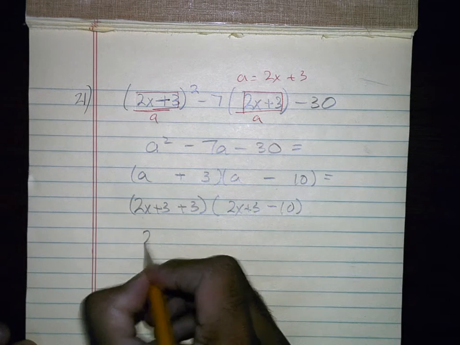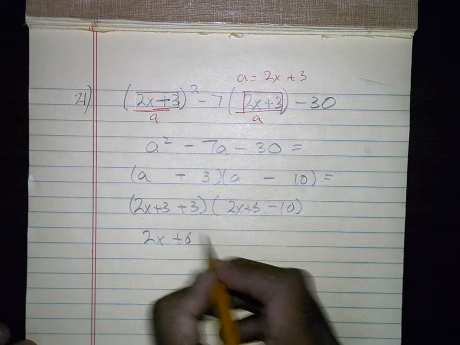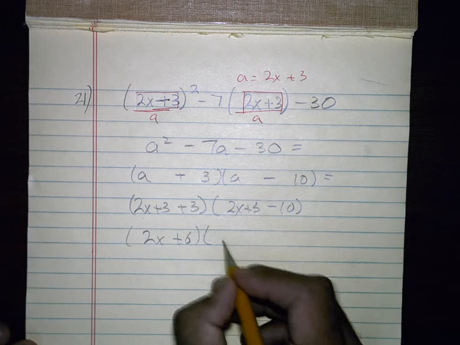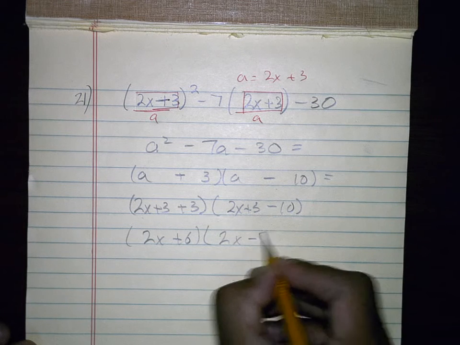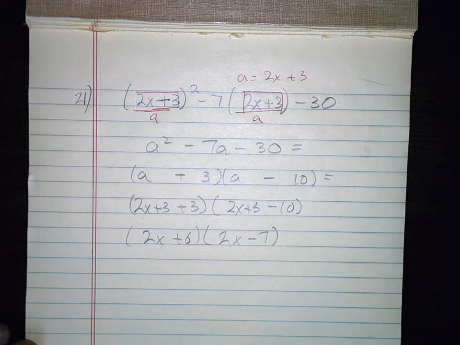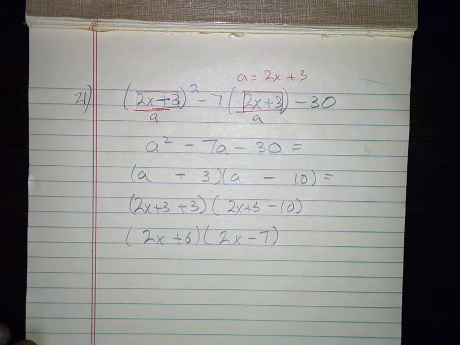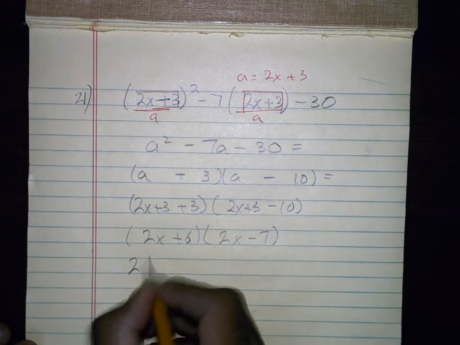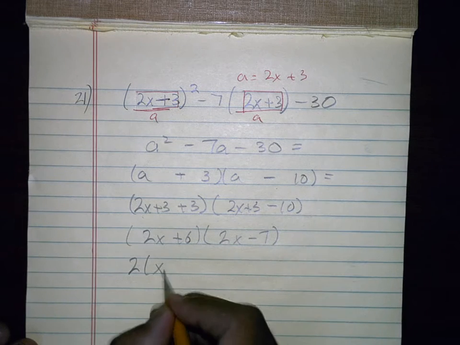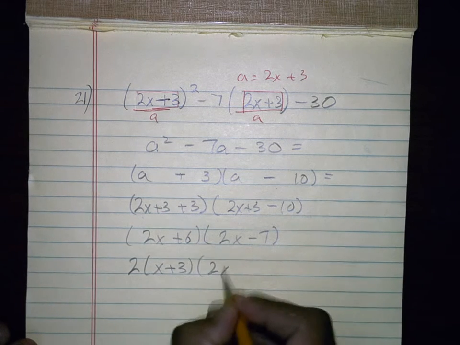So my answers are 2x plus 6 and 2x minus 7. And what I notice here when I get done is this has a GCF. So I actually have to take that out. So it's 2 times x plus 3 and 2x minus 7.